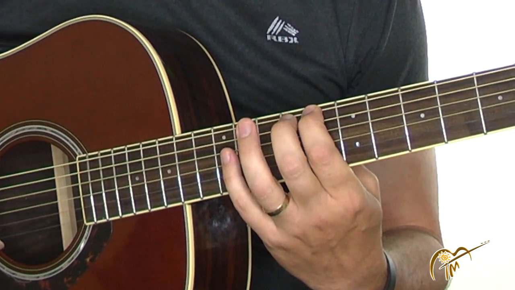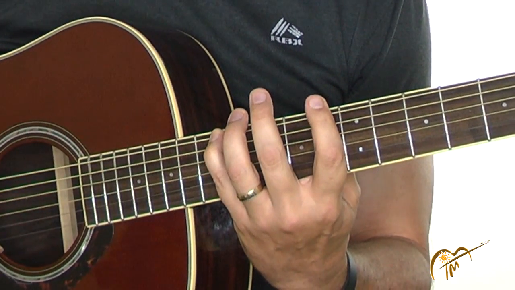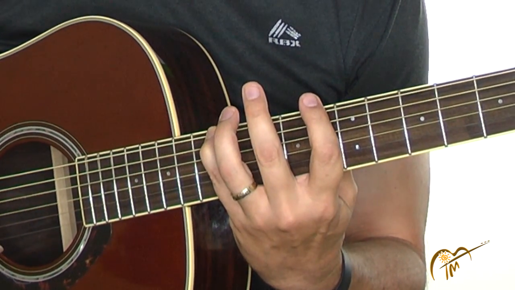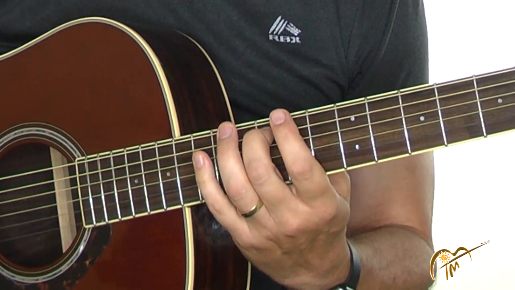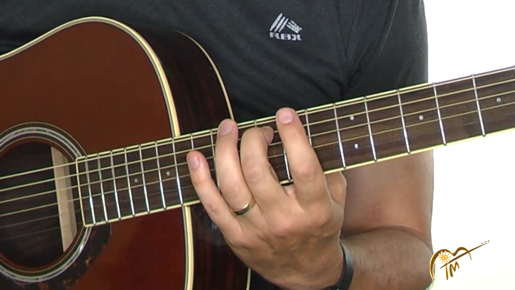Go ahead and try that with me right quick. The C, that's the 8th fret, 6th string. That's 3. It's actually E also, but we'll call it 3. And then the 5 note, G.